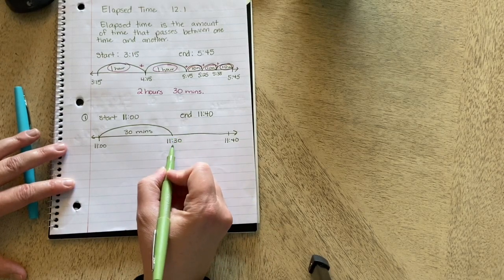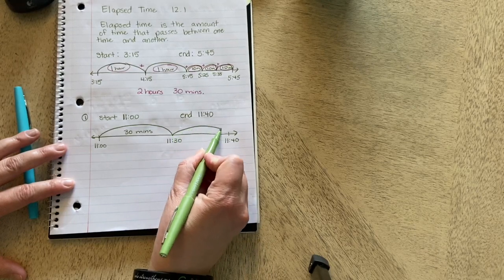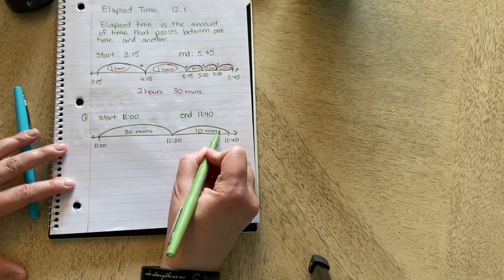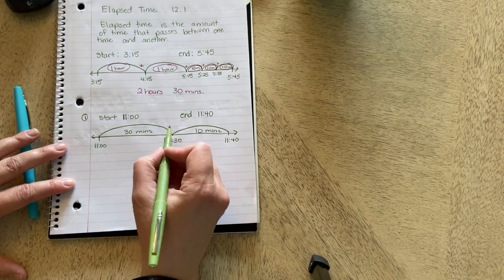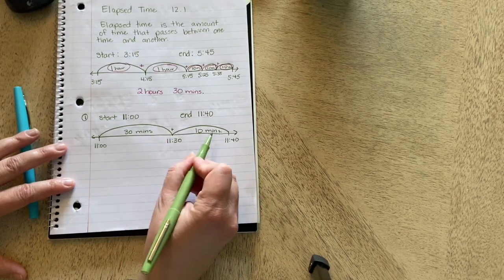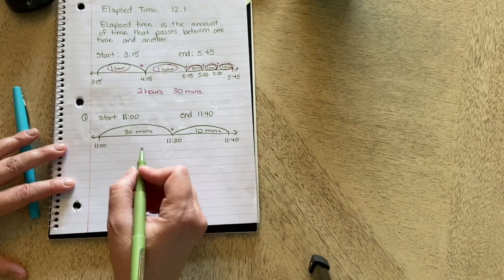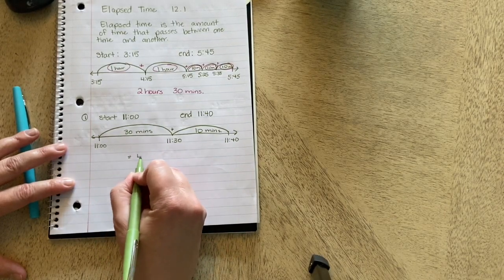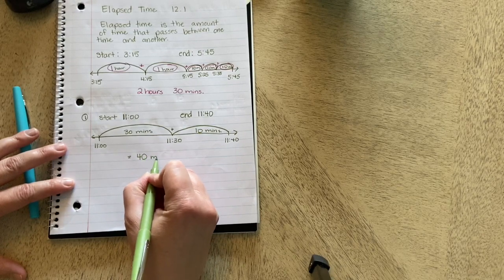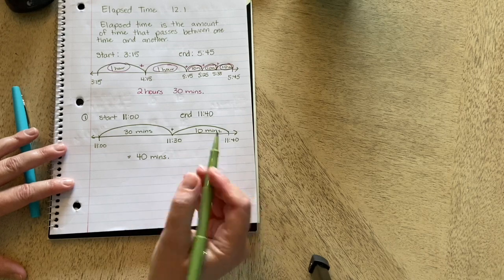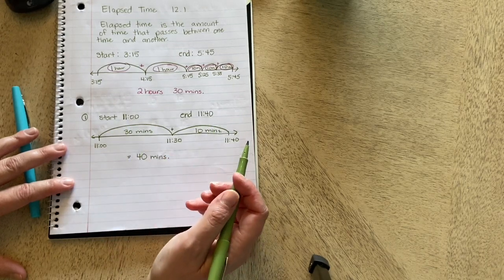And then I'm going from 11:30 to 11:40, which is 10 minutes. And then when I want to find the time between these two, I add 30 minutes plus 10 minutes equals 40 minutes has elapsed between 11 and 11:40.